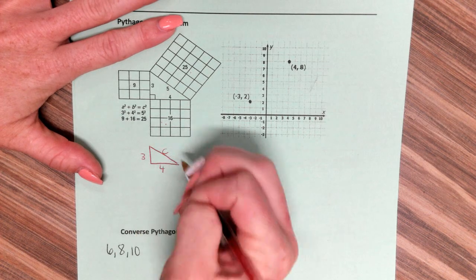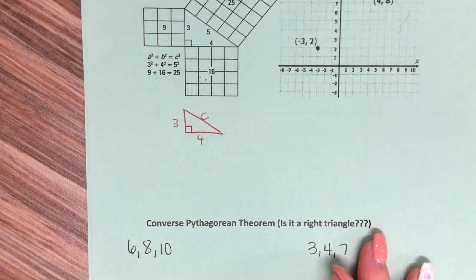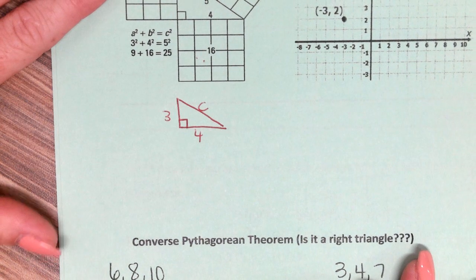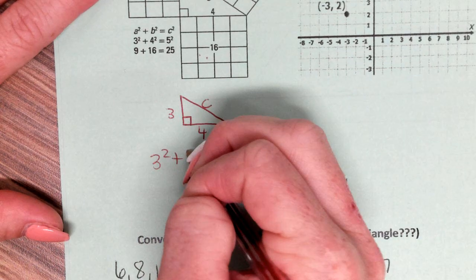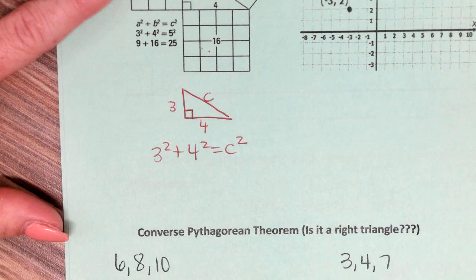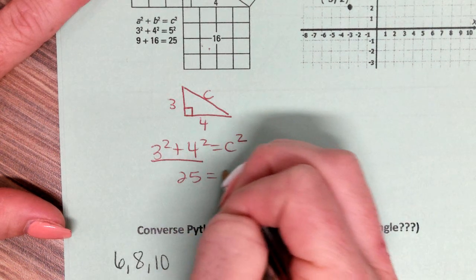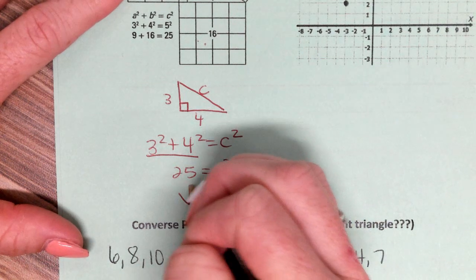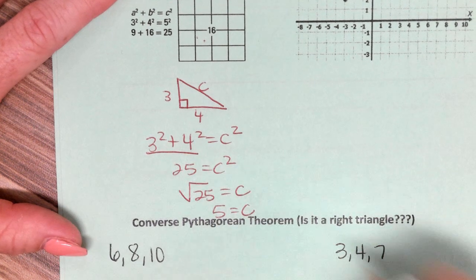Pretend you don't know this side. How are you going to solve that? Three squared plus 4 squared equals, would I add or subtract? So 3 squared plus 4 squared is 25, and what's my last step? Square root, which gives you 5.